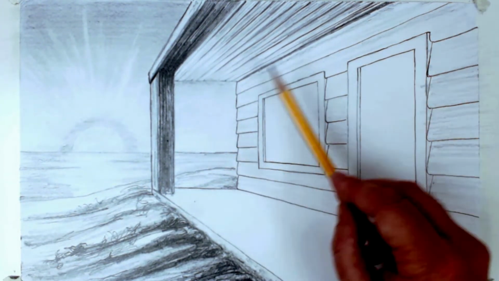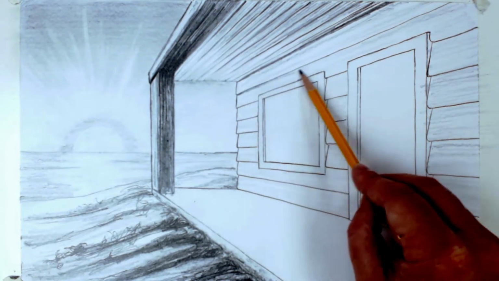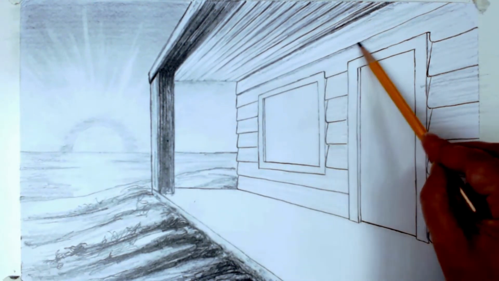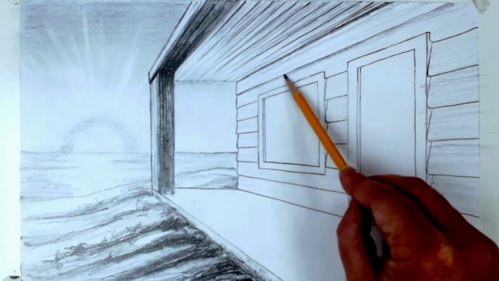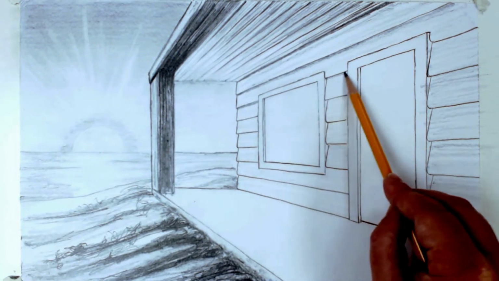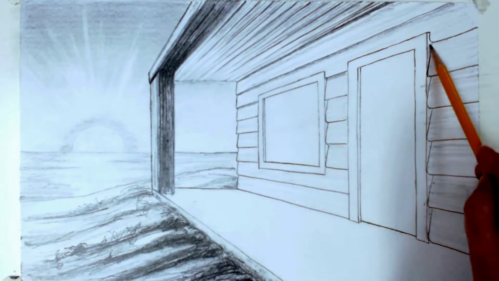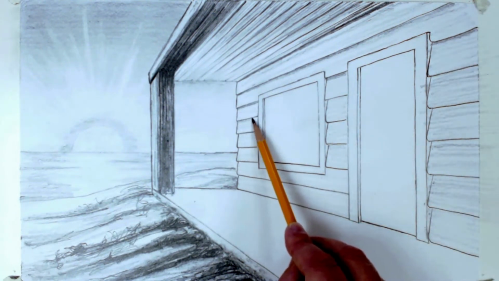All right, and so to really make this form here, we'll put a little bit of a shadow underneath each one of these pieces of siding here. That's going to be a big difference maker in making it look really more three-dimensional. Well, you can see it already, just that little bit that I've done. Just these couple right here, that's already made a big difference.